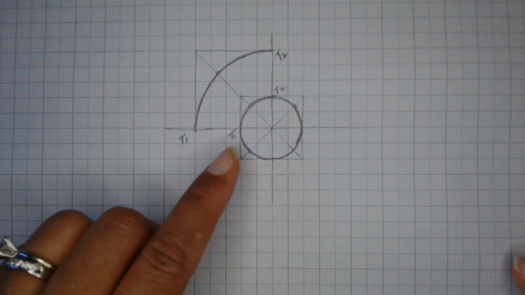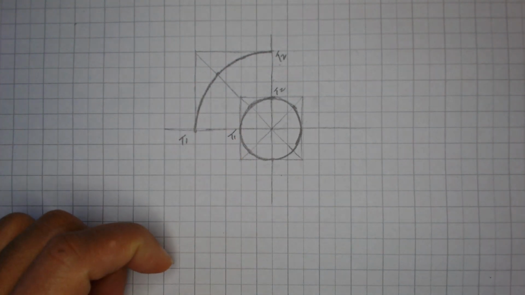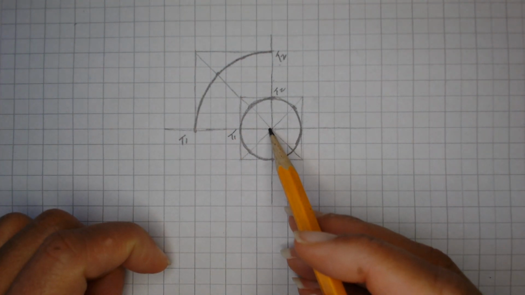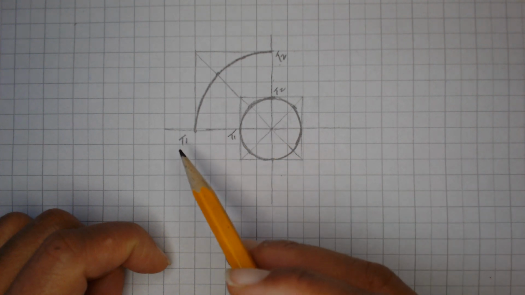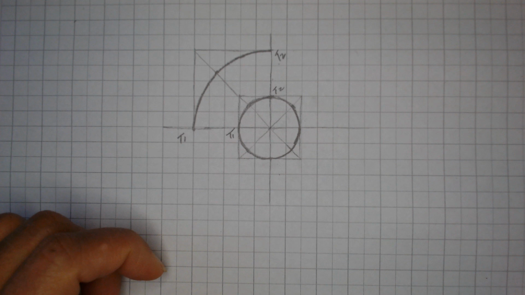Okay, so now my larger arc is parallel to my smaller arc, and it's also sharing the same center point, even though the radius is much larger than the smaller one. I hope this was helpful.